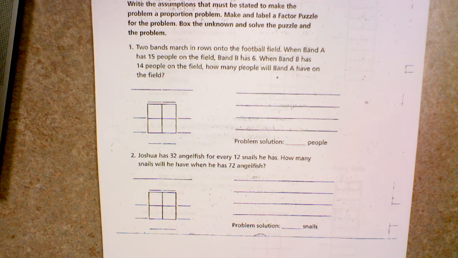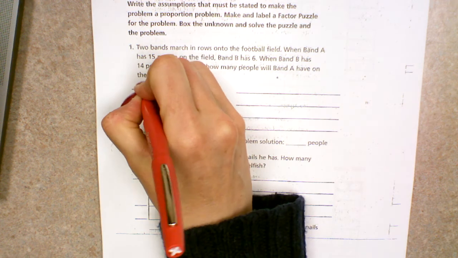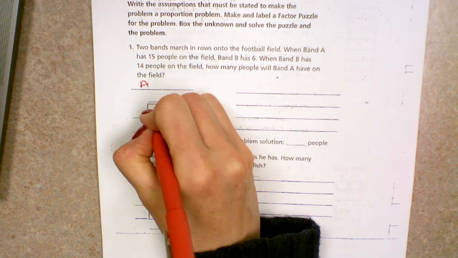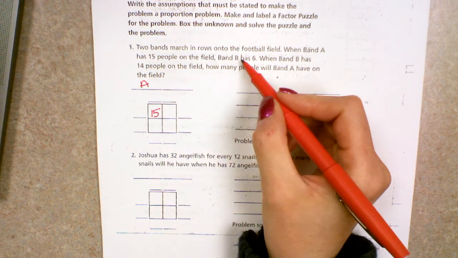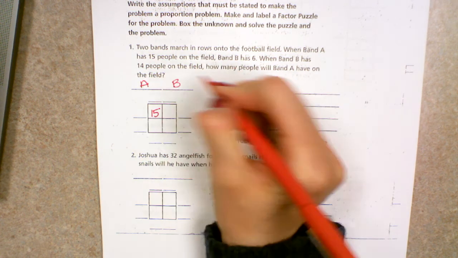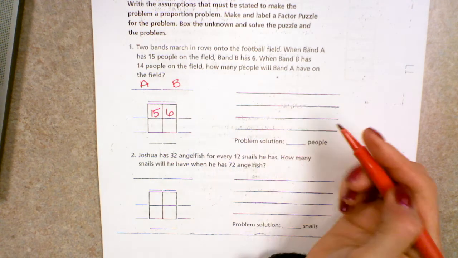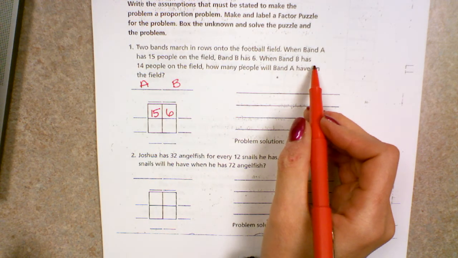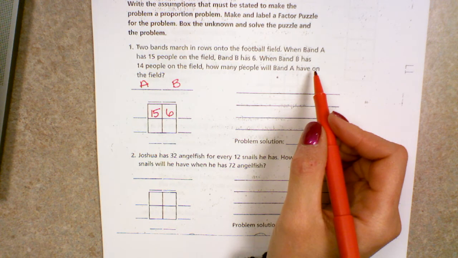All right. I lie. There's just one more. All right, so here we have 2 scenarios, and we're just having to figure out what are some of the things that we're depending on. Like, we're assuming some things if we think these are going to be proportionate. So here we have 2 bands, and they march in rows onto the football field. When band A has 15 people on the field, band B has 6. When band B has 14 people on the field, how many people will band A have?